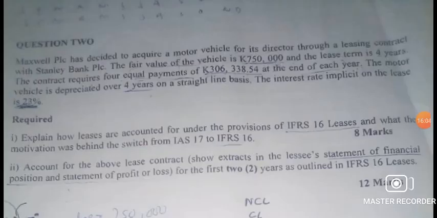So we have a question there. Maxwell PLC has decided to acquire a motor vehicle for its director through a leasing contract with Stanley Bank PLC. The fair value of the vehicle is $750,000 and the lease term is 4 years. The contract requires 4 equal payments of $306,338.54 at the end of each year. The motor vehicle is depreciated over 4 years on a straight line basis. The interest rate implicit in the lease is 23%. So all those details are given.